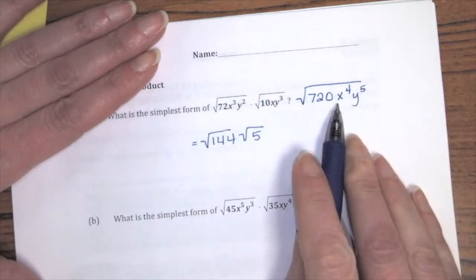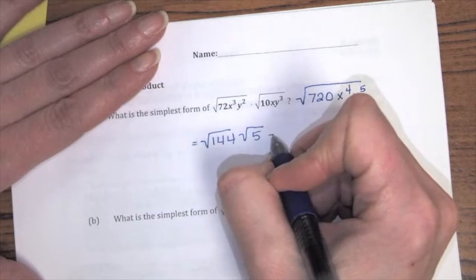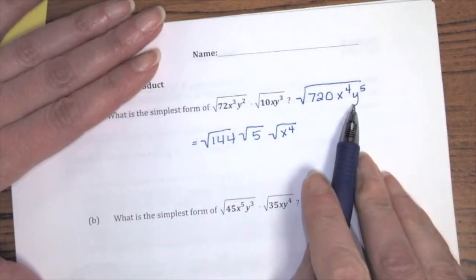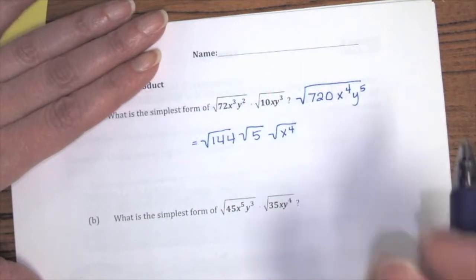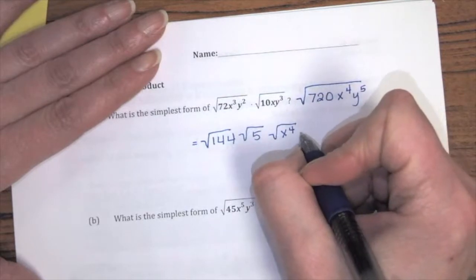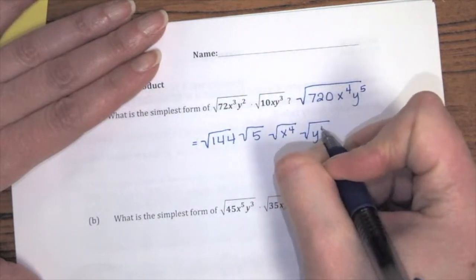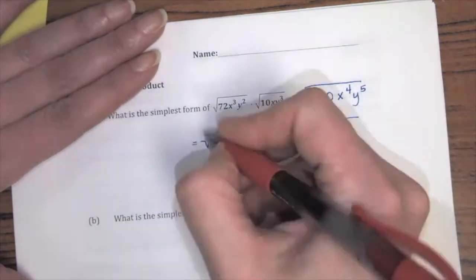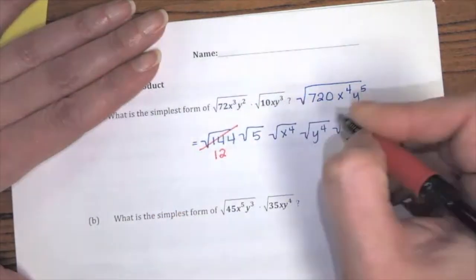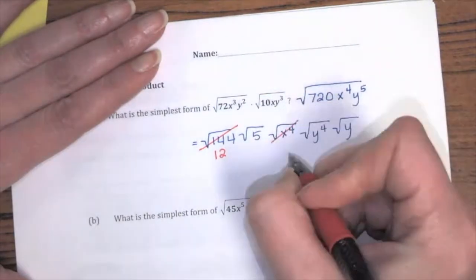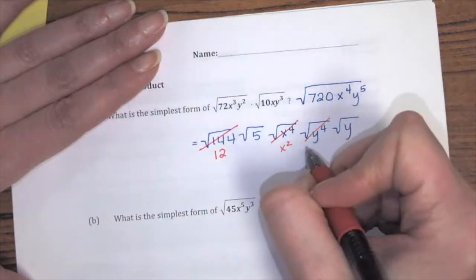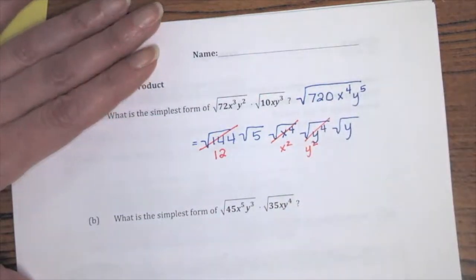Now, x to the 4th is going to simplify, so we can put that by itself. How many of these can I put in by themselves to simplify? 3. This is 4 and 1, because it's a square root. So I can put square root of y to the 4th, and then here's that last y. Okay, let's simplify what we can. This is 12. This is x to the 2nd. This is y to the 2nd. And that's all we can simplify.